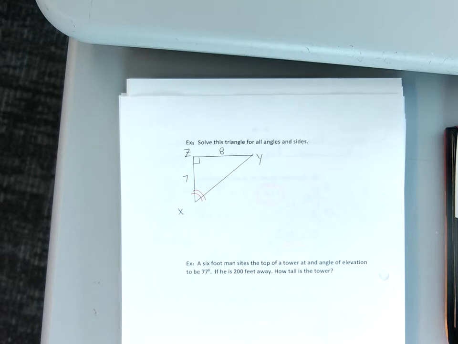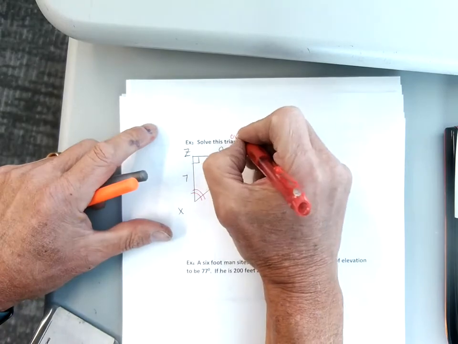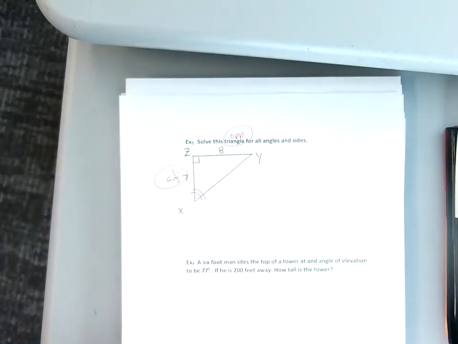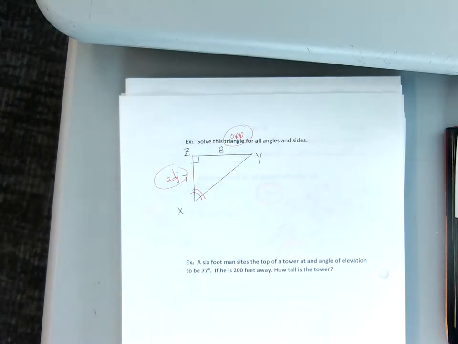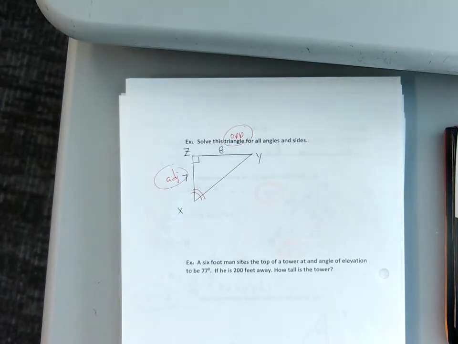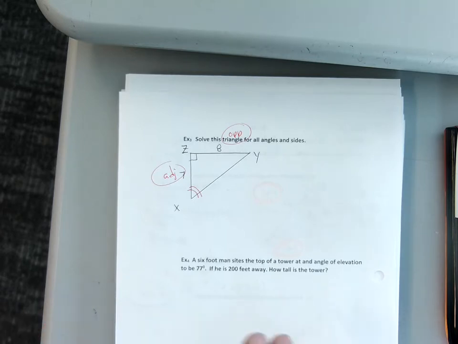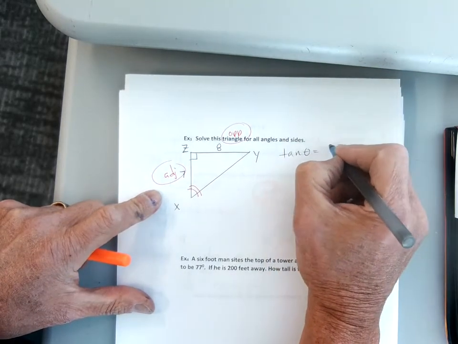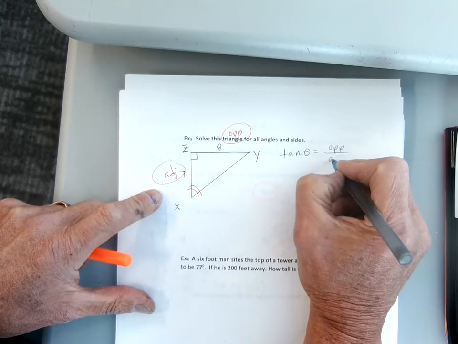The opposite side, right? What's the name of this side? So let's write that down. Adjacent, right? Opposite, adjacent. Let's write that down, okay? Take a look at the board. Which one should I use? Opposite, adjacent. Which one am I going to use? Tangent. You guys agree? Tangent? So I'm going to write down tan theta equals opposite over adjacent.